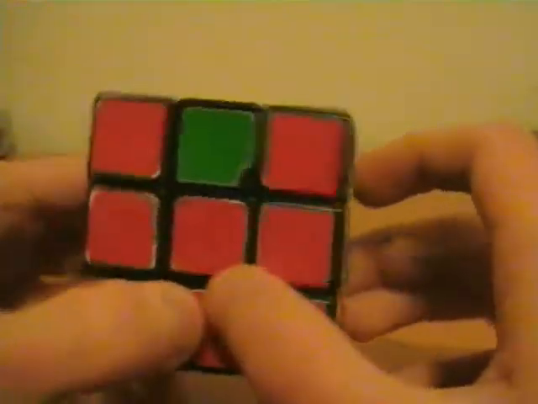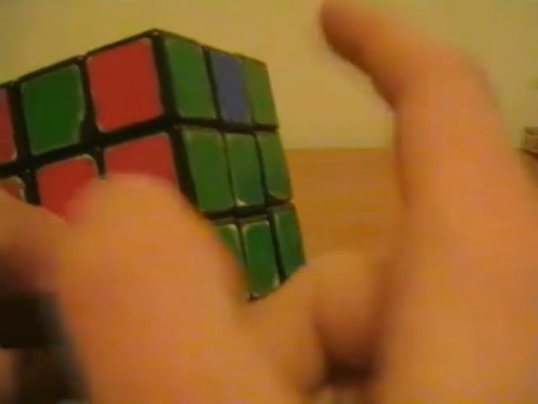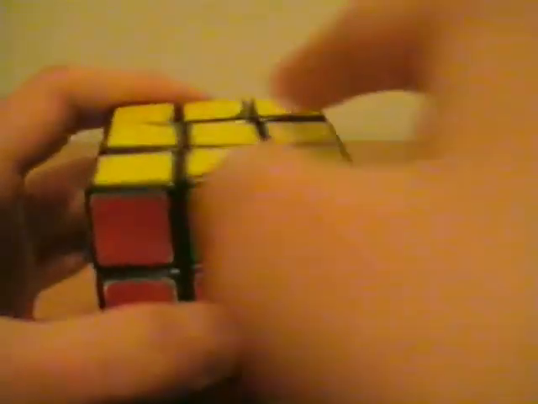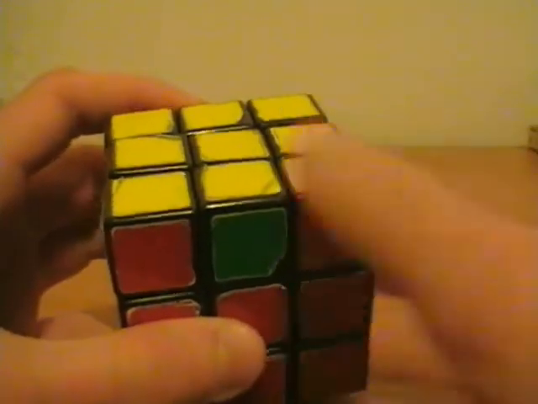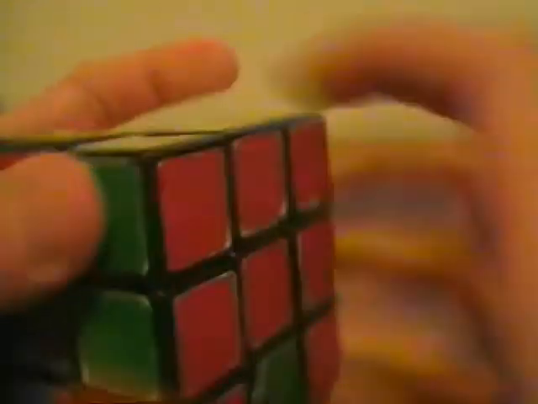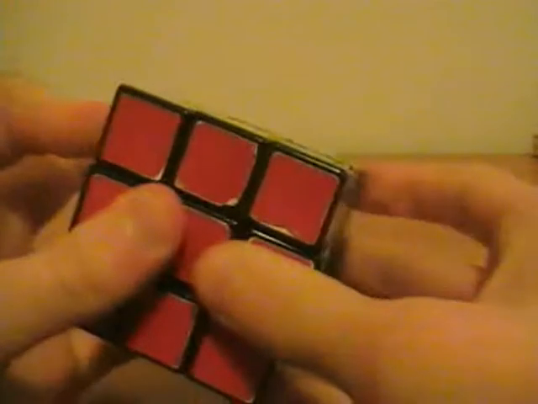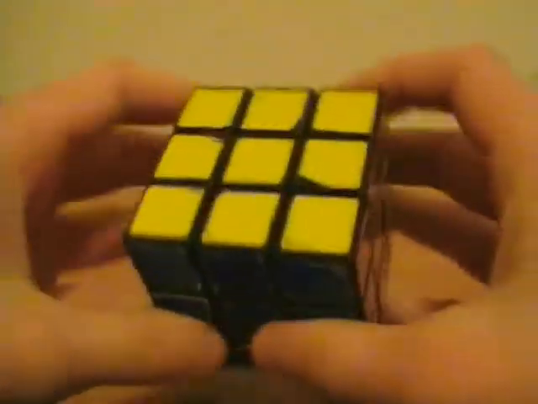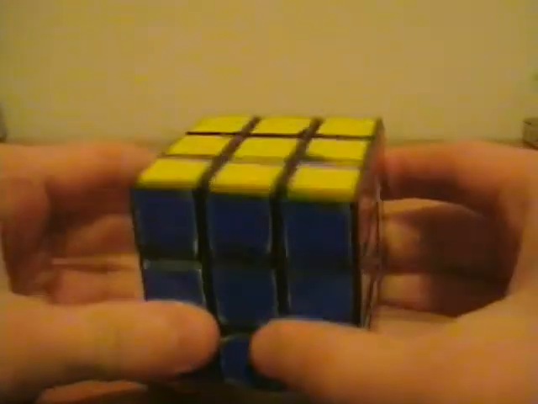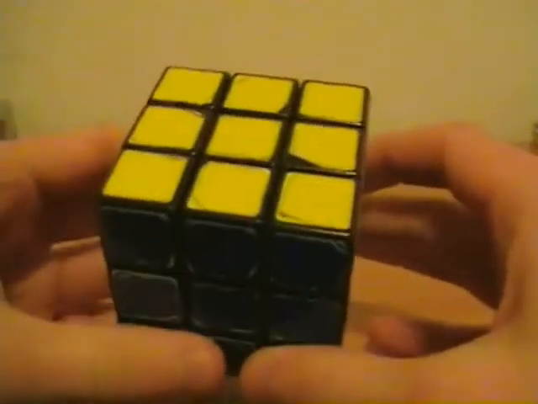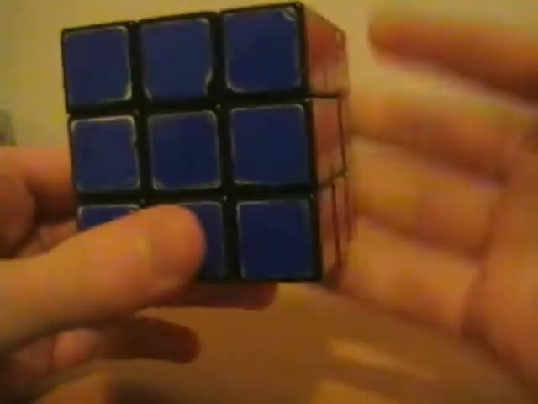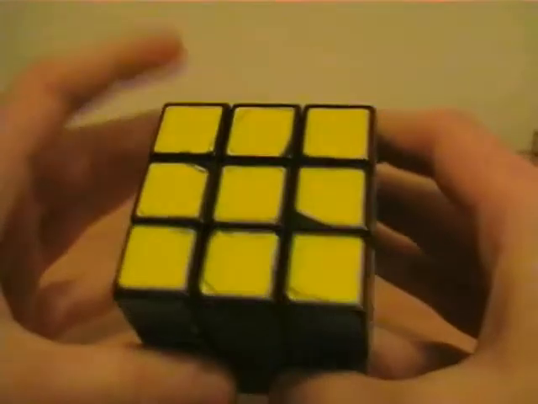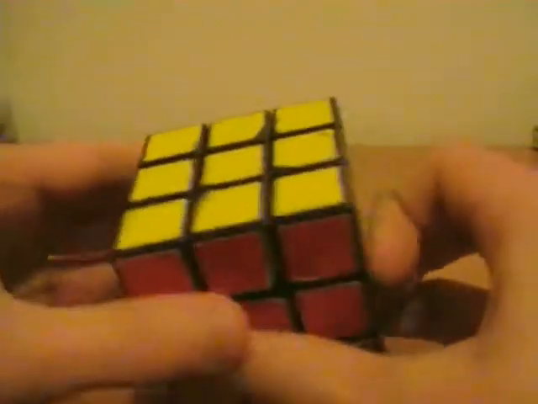So what we're going to do is we have this guy in front, this is opposite here, so we're going to go this direction, anti-clockwise. So F2, and so on. Now, by the end of this case, you should have the Rubik's Cube completely solved.